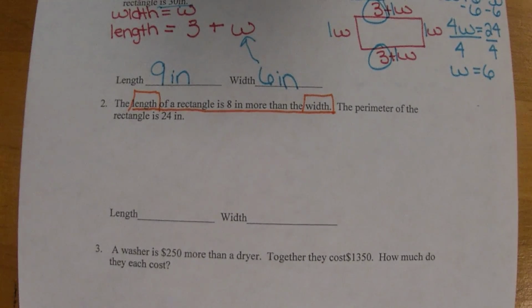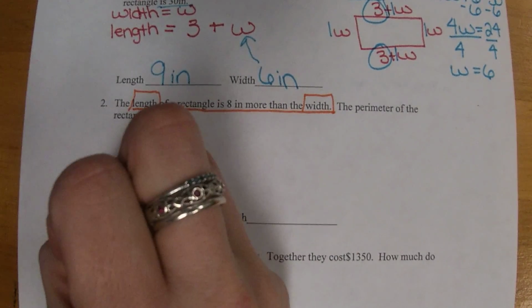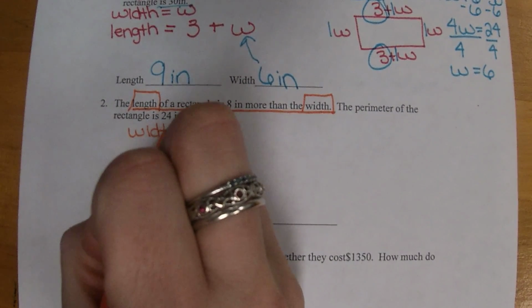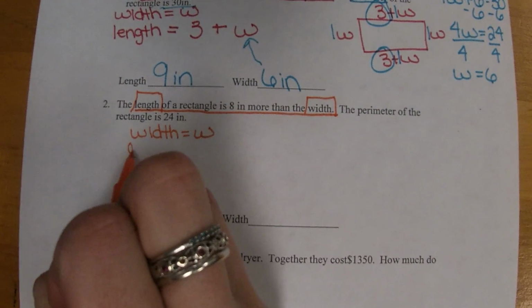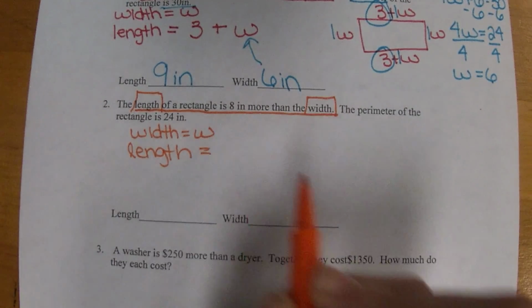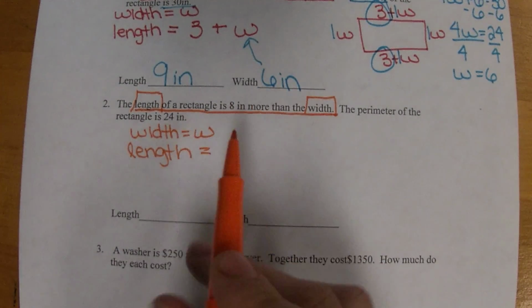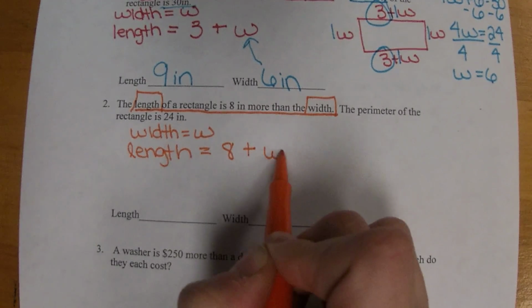Whatever we read second, we define first. Since I circled width and it's at the end, my width is going to be W. My length is 8 inches more than W, so 8 more than W.